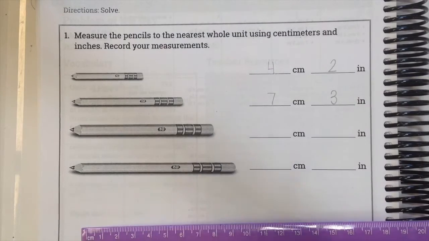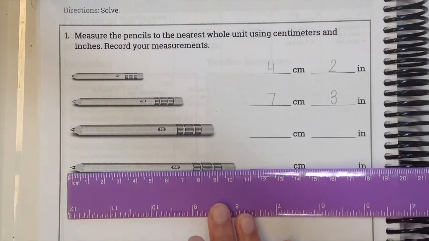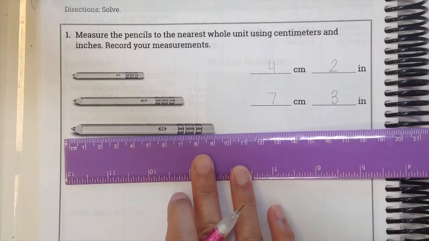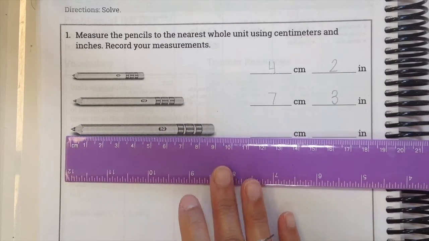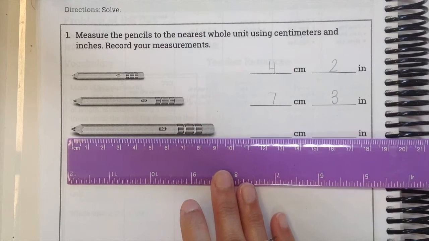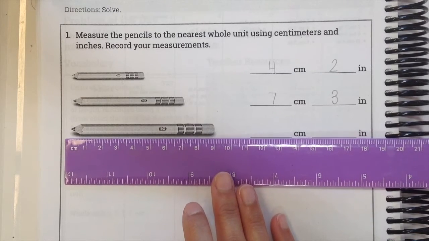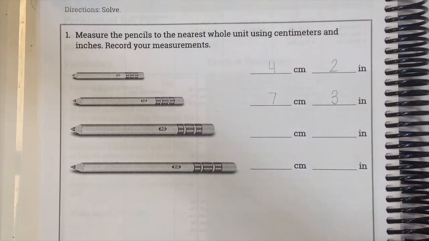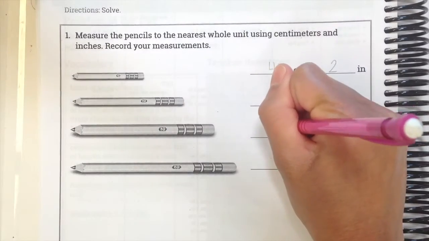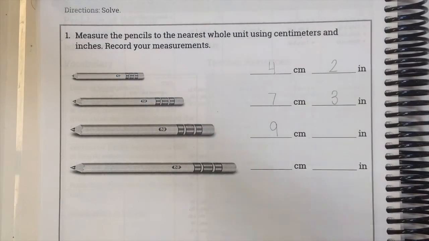Flipping my ruler back over to the centimeter side, lining up my 0 mark with the tip of the pencil. And then I can see that this third pencil is almost exactly 9 centimeters long. So I write in the number 9 there as my measurement.